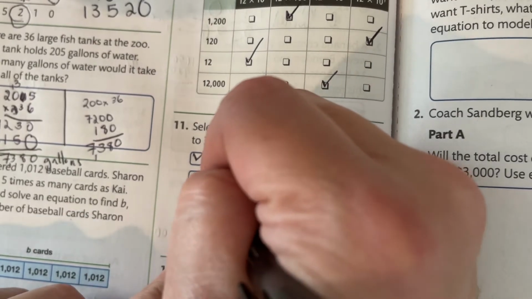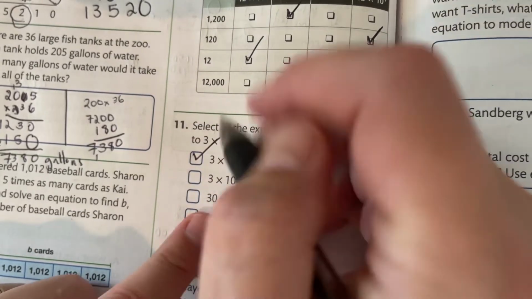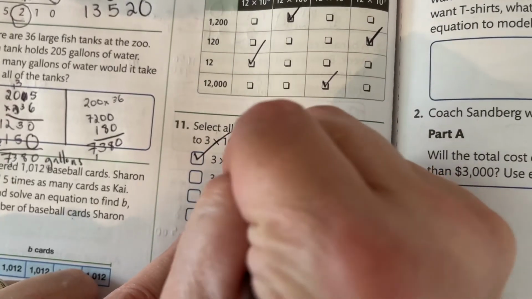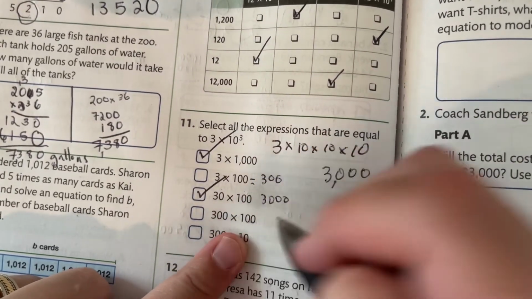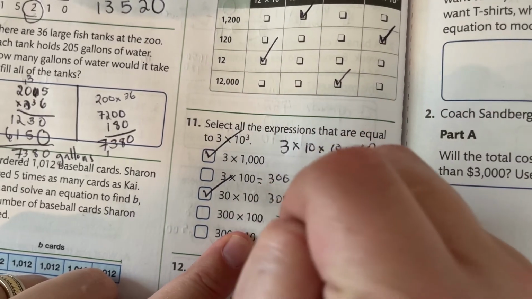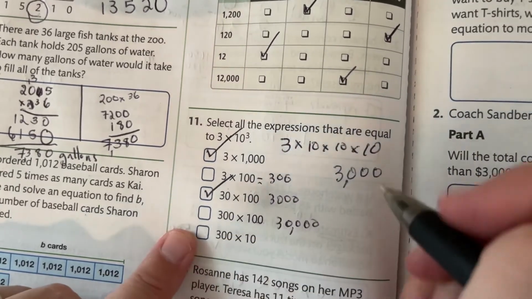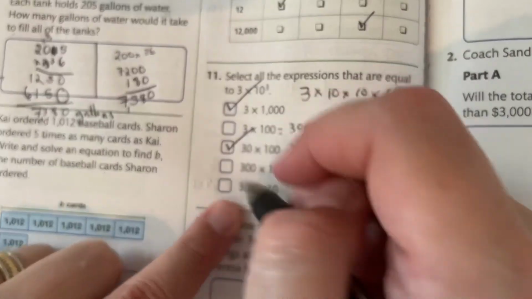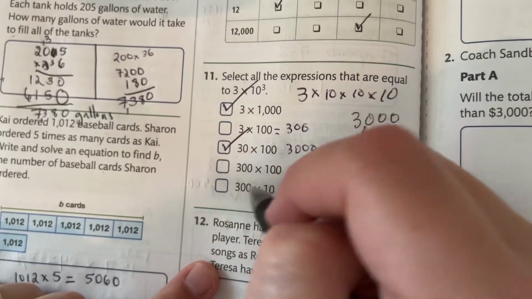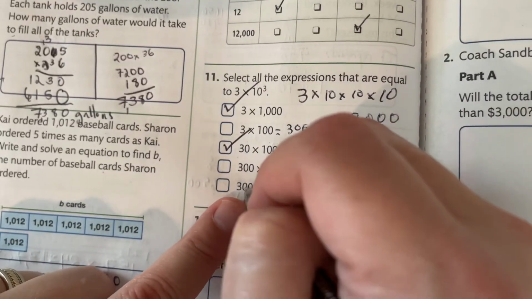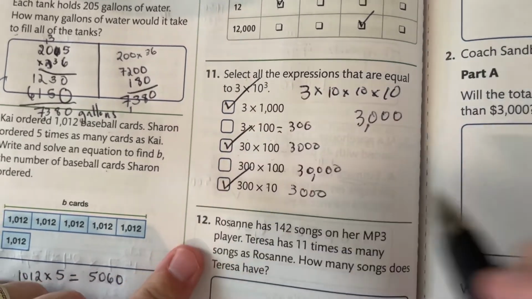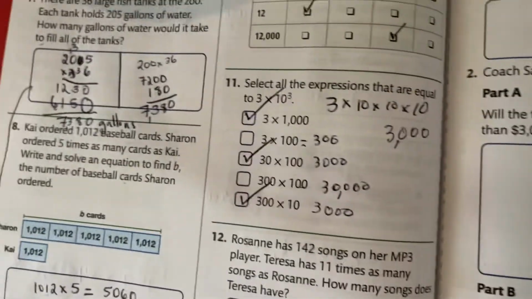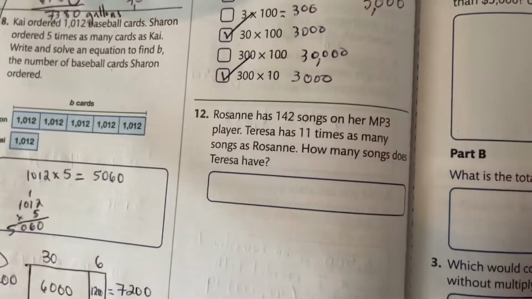Let's count the zeros. 1, 2, 3. 3 times 1 is 3 with 3 zeros. That's going to be right. This one has 4 zeros. It's going to be wrong. It's going to be 30,000. Too much. And this is kind of like the other side of this one. There's 3 zeros. 1 times 3 is 3 with 3 zeros. Okay, I don't know about you, but I'm feeling pretty good about this.